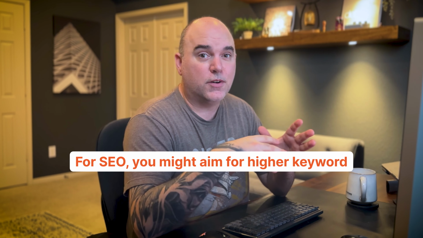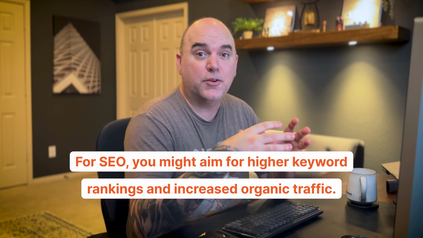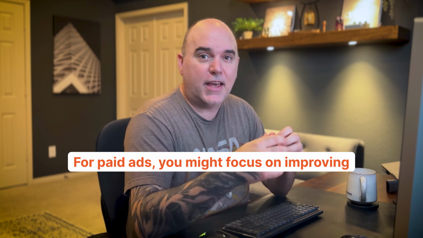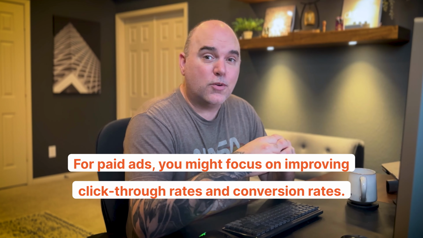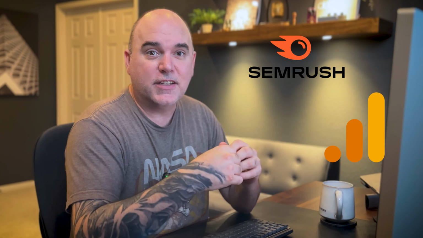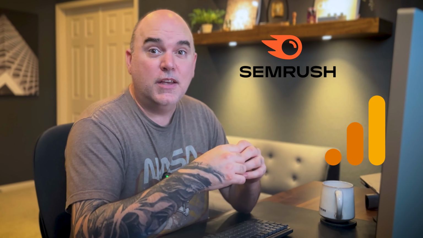Don't forget to set clear, measurable goals for each channel. For SEO, you might aim for higher keyword rankings and increase organic traffic. For paid ads, you might focus on improving click-through rates and conversion rates. And of course, use the right tools to track your performance. This could include SEMrush for SEO, Google Analytics for website traffic, or native analytics platforms within your ad accounts.